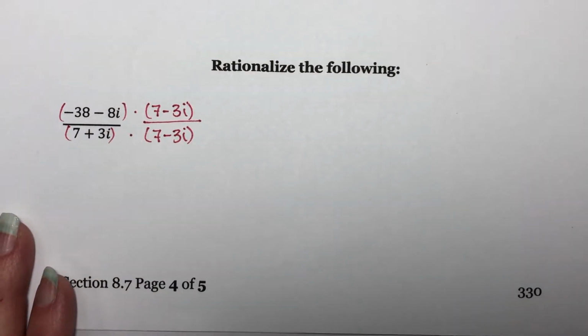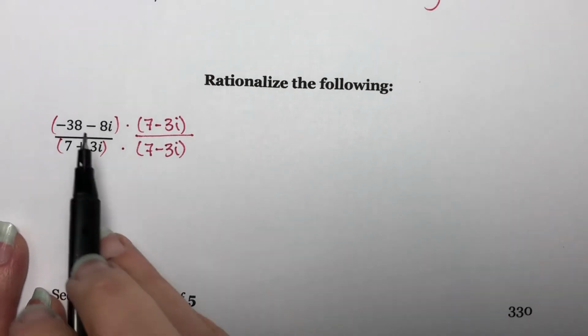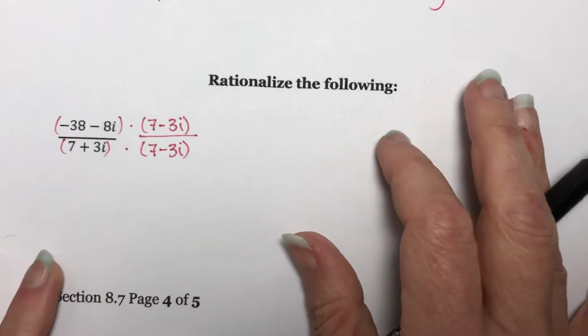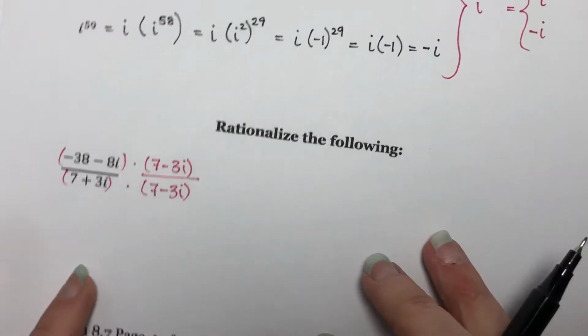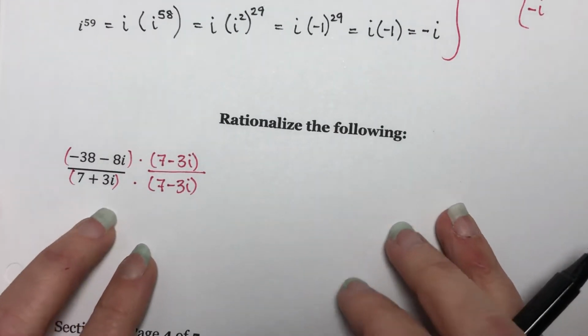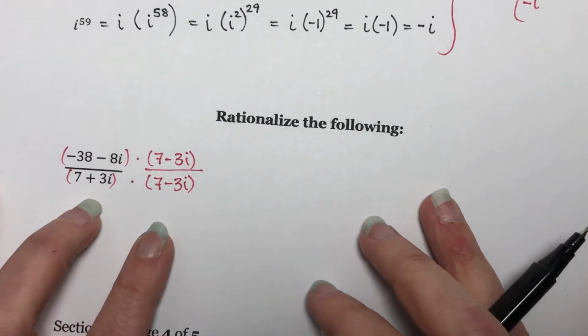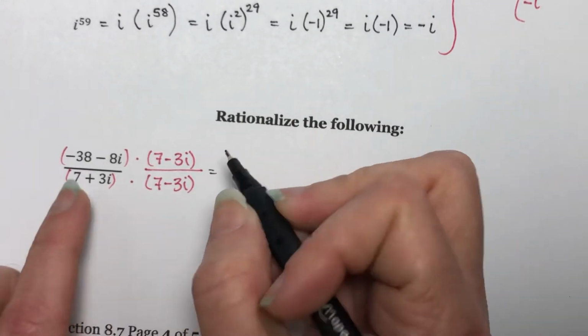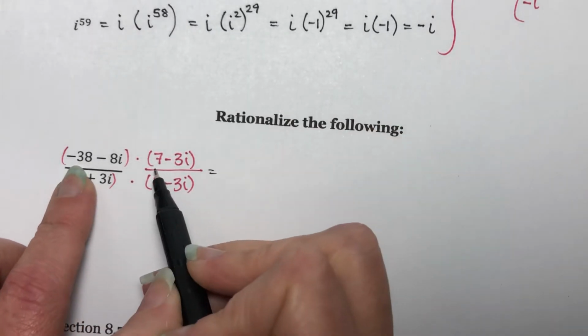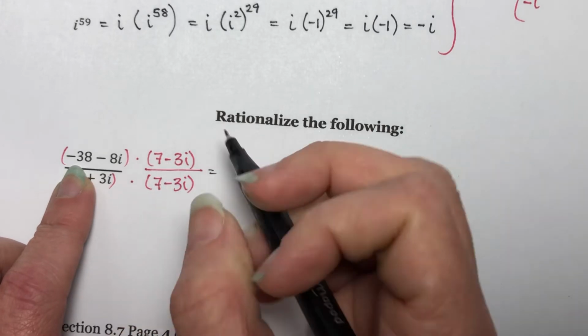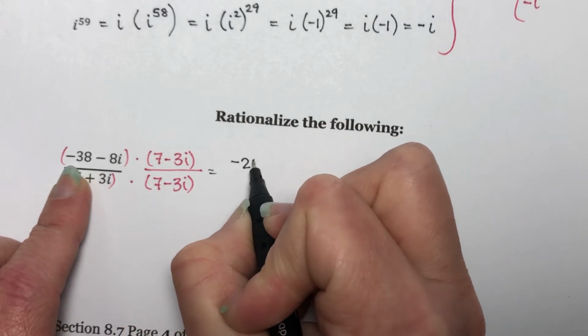Now, when we multiply there in the top, it's going to look ugly for a little while. We're going to distribute, and we're going to combine like terms, and we'll probably have something that simplifies in the end, but that's not guaranteed. Negative 38 times 7 gives me negative 266.